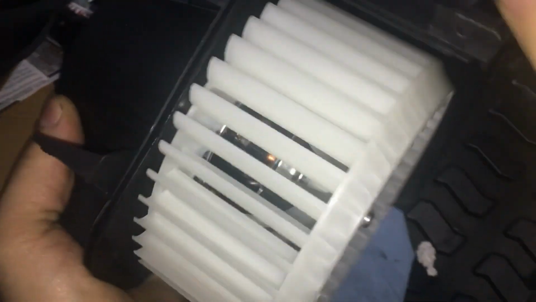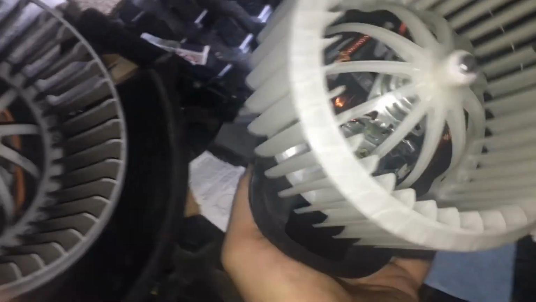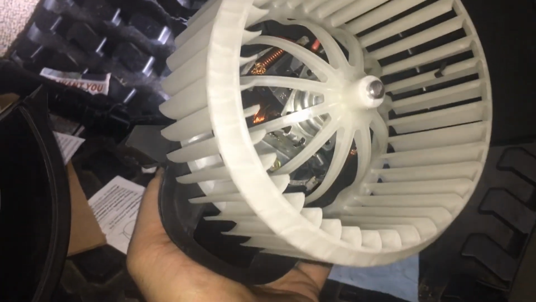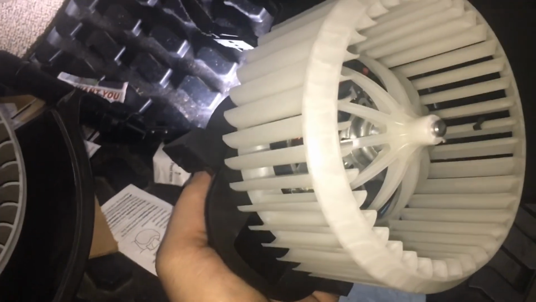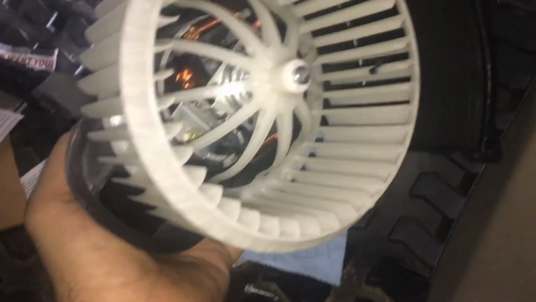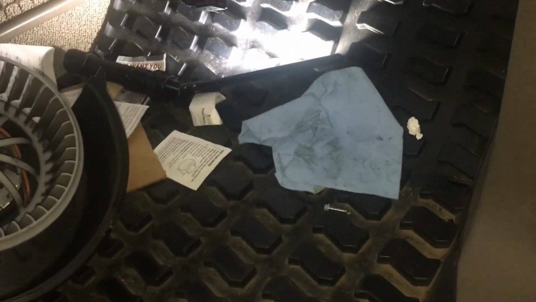Yeah, I'm going to return this. It's spinning slower than the factory one. It's not moving as much air. Honestly, I was going to keep it if it was up to spec to the factory one, but it's not. It's not moving the same amount of air. It's not spinning as fast. So I'm going to return it and tell them it's junk. And it was an Amazon delivery, so they can't say anything about it.